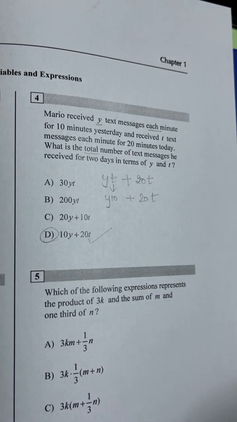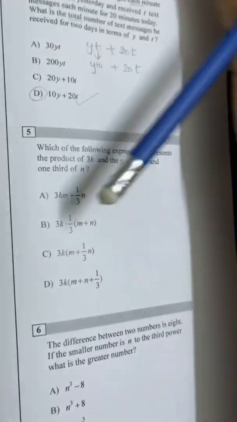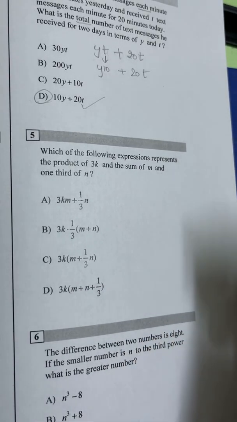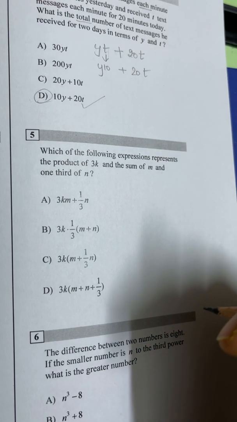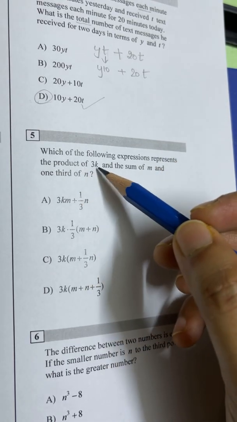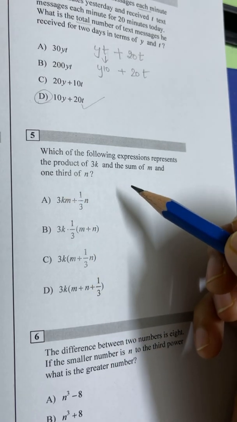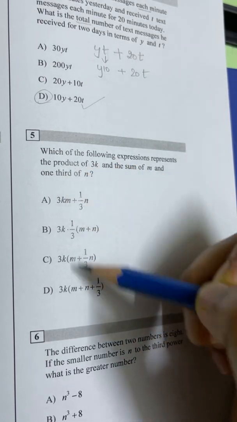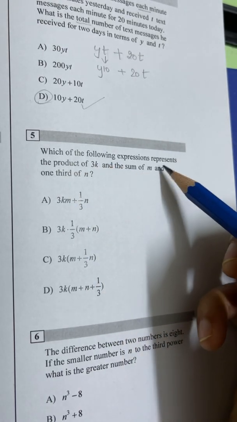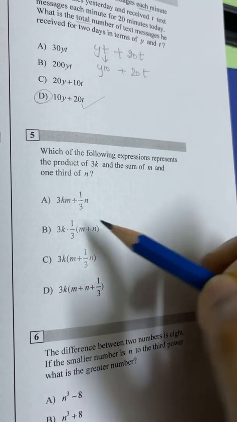Okay. Let's move on to question number 5. So here we have question number 5 on your computer screens. Which of the following expressions represent the product of 3k and the sum of m and 1/3 of n? So it's really simple. I'm just going to check the options. Product of 3k and the sum of m and 1/3 of n.